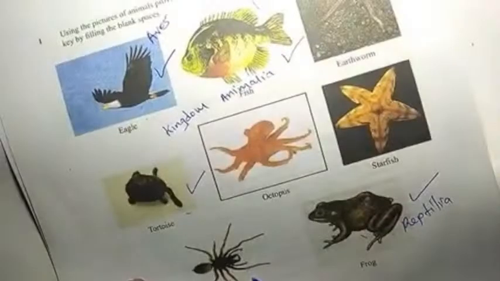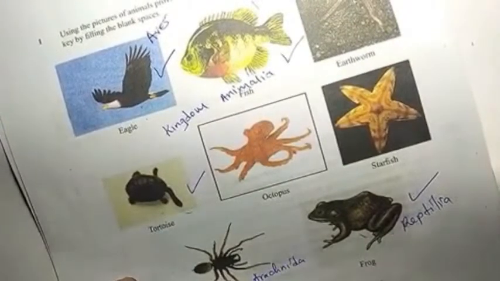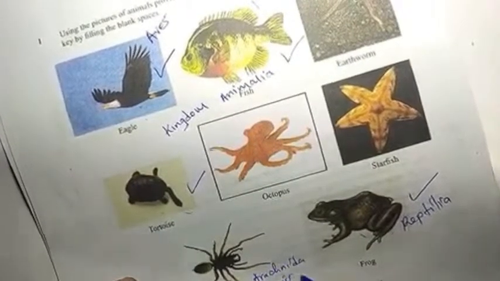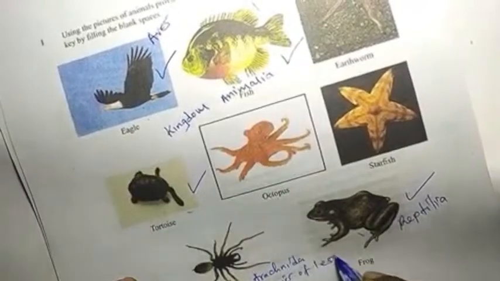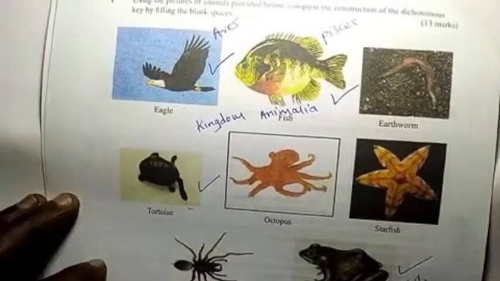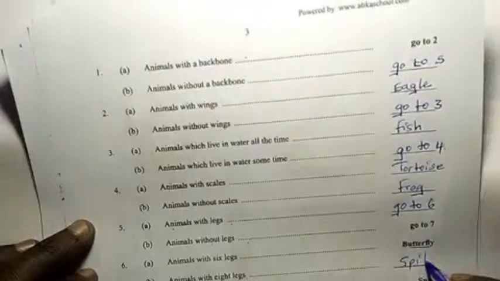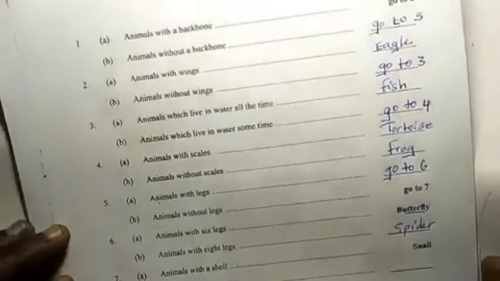Animals with 8 legs, automatically you should know that the organisms of class Arachnida have 4 pairs of legs. So we should know therefore that is spider. And now we have finished for go to 6.